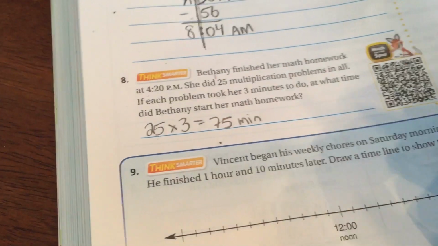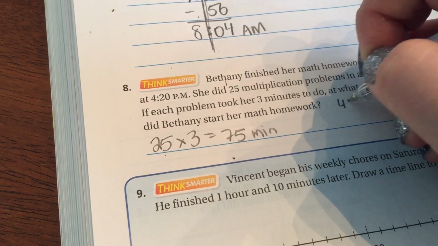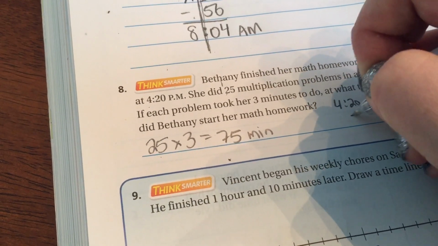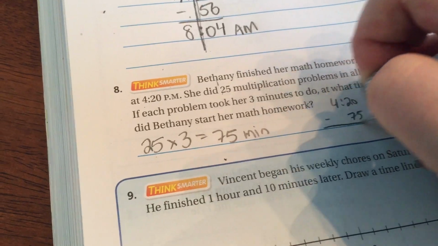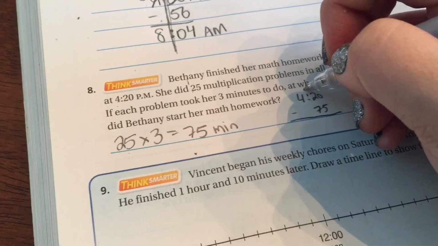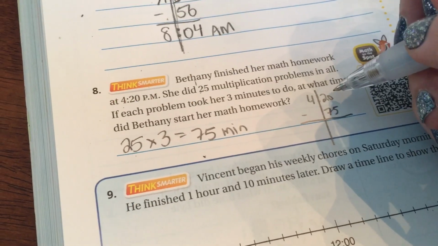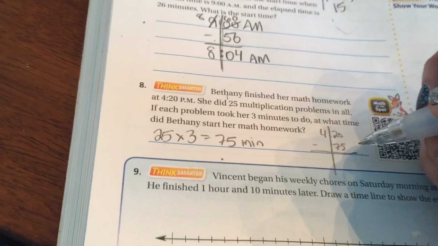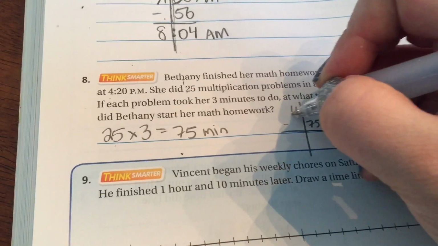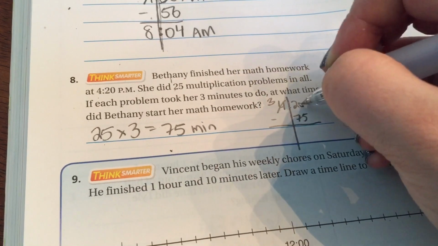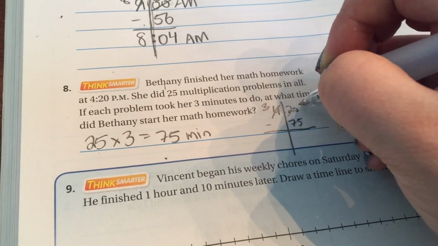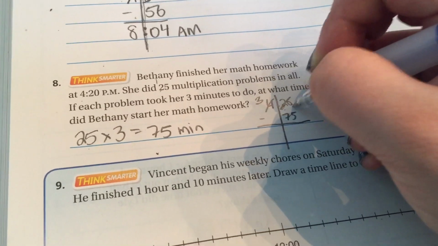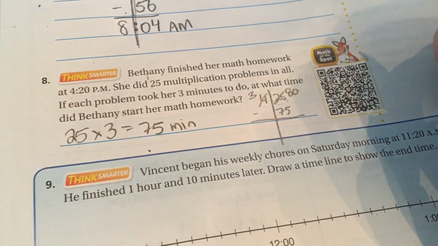So we have to go backwards. That would be 4:20 minus 75 minutes. Again, I can't do 20 minus 75. Subtraction does not let me do that. So I'm going to borrow an hour from here and add an hour to this one, so 20 plus 60 would be 80.